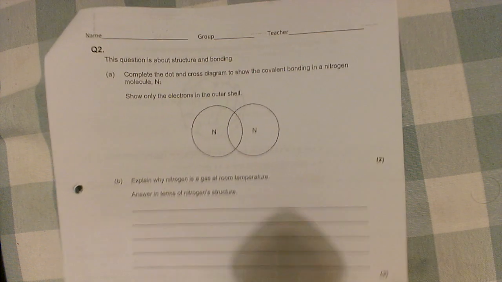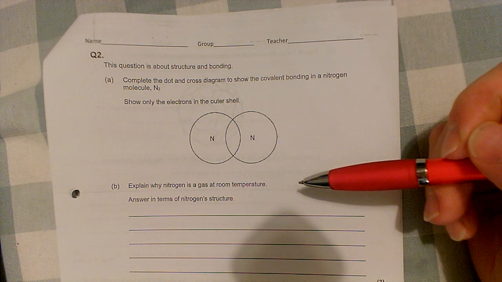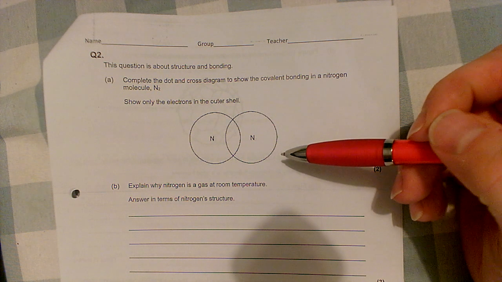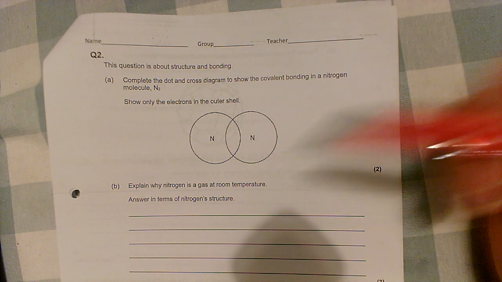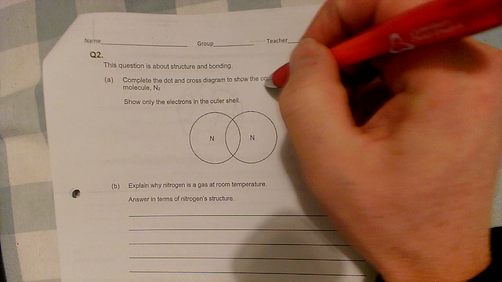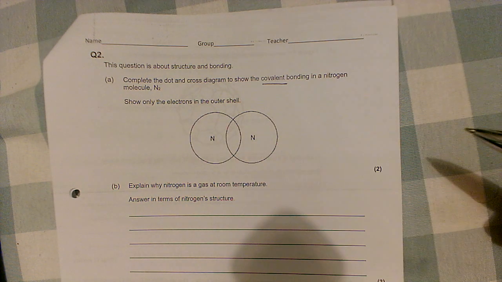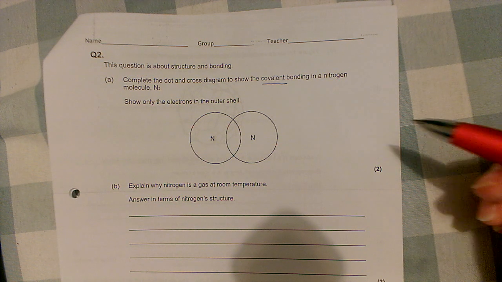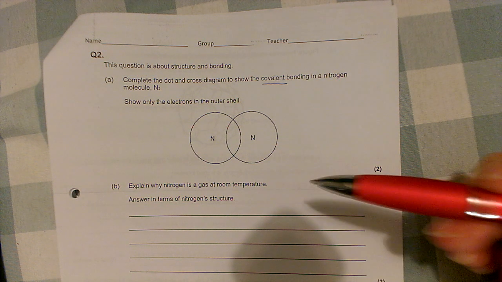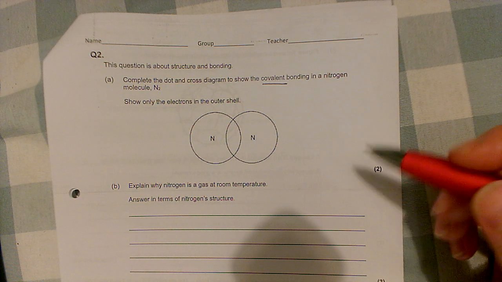This one was a mixed bag. This is not an easy dot and cross diagram to draw. There's a method here that you need to use to draw covalent diagrams. We know it's covalent, partly because it's told us, but also because it's 2 non-metals that are bound together. So it must have been a covalent bond, which is a sharing of a pair of electrons. It's the definition you need to learn of covalent bonding, isn't it?